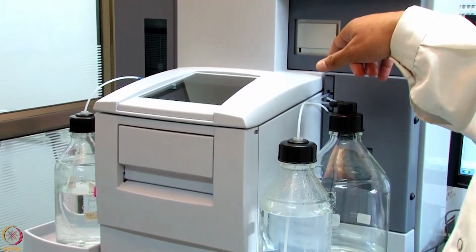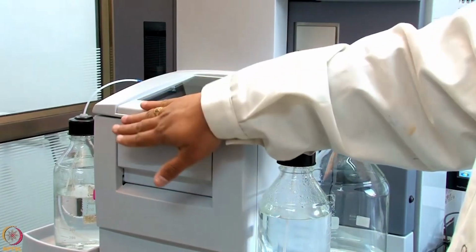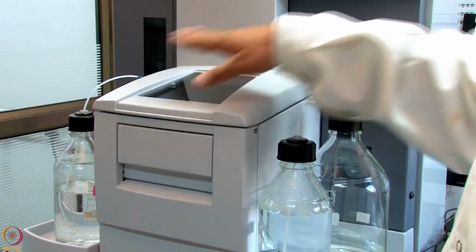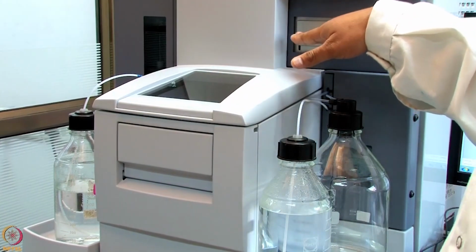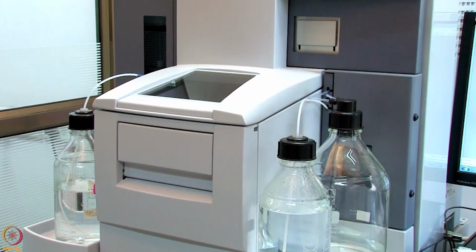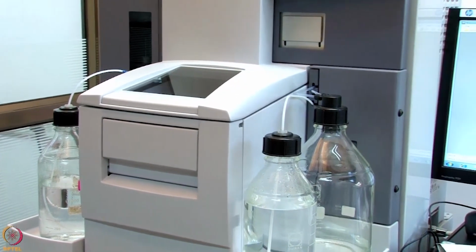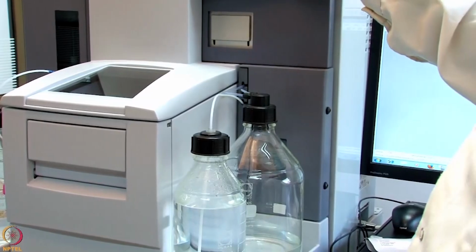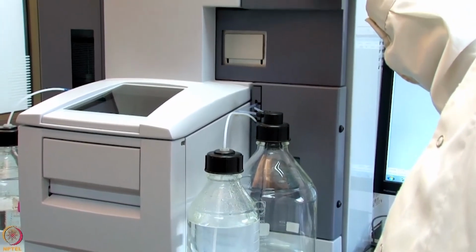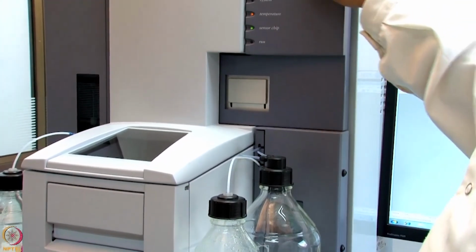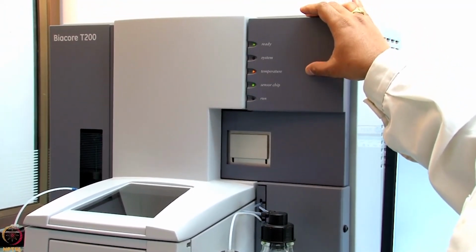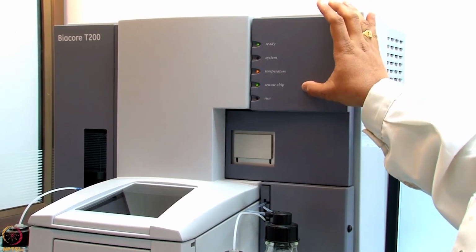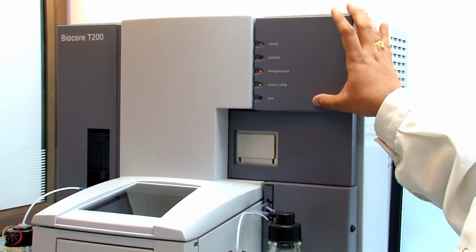So the experiment starts by picking up samples from this compartment and transferring them here at the interaction site, and then the experiment is recorded on the screen. Here are some kind of indications are provided when the machine is ready or the system is calibrating the temperature, when the new chip is docked and the run is actually happening.